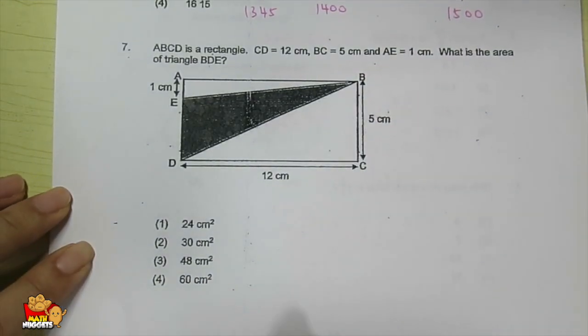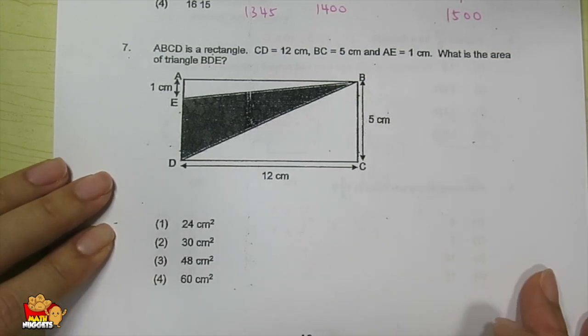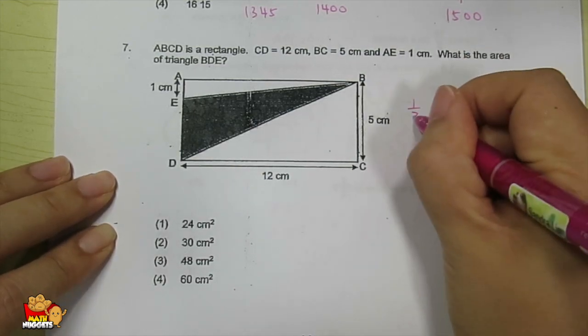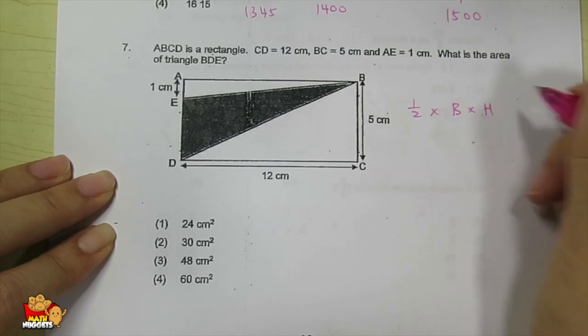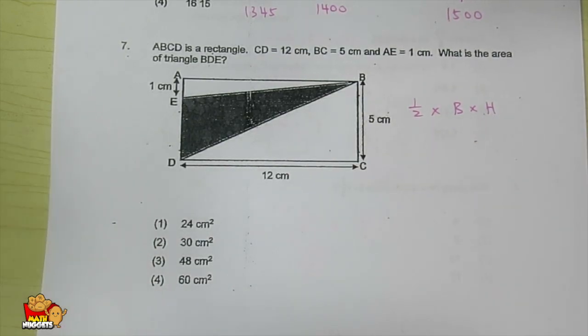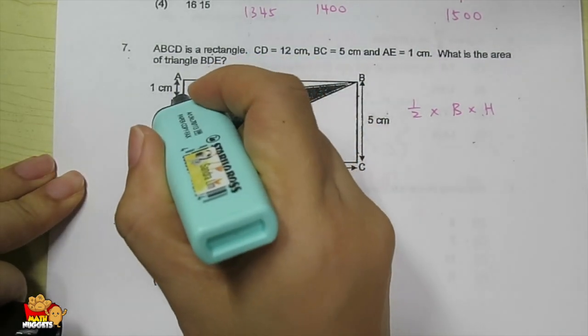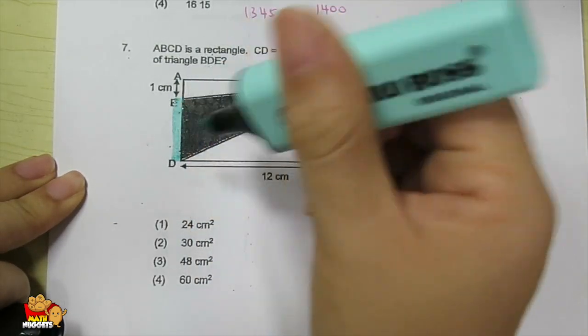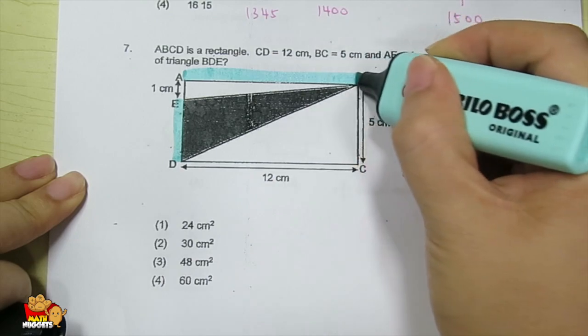Question 7. What is the area of the triangle? Triangle would be half times base times height. So first we need to identify the base and the height of this triangle. The base would be here, ED. Height would be AB.